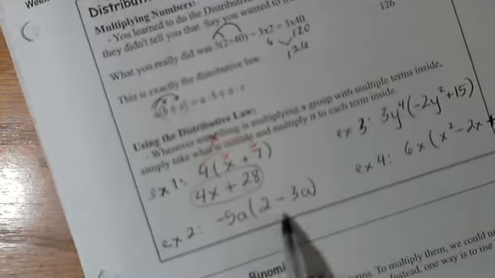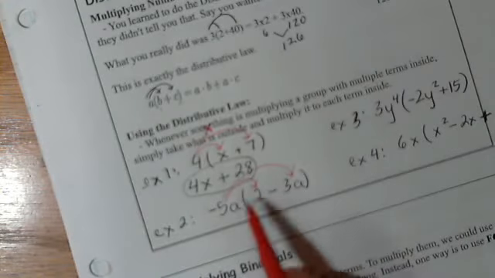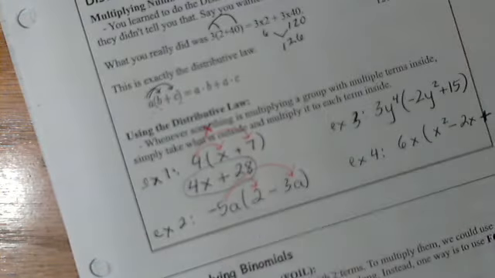Let's go to example 2. A little bit more going on here, but it's still the same idea. This term outside the parentheses, or factor, I guess you'd call it, wants to get multiplied by both things inside. It's like there's a new neighbor in town, and he wants to meet both people in the house next door. And when he meets with them, he multiplies with them. Take that however you would like.